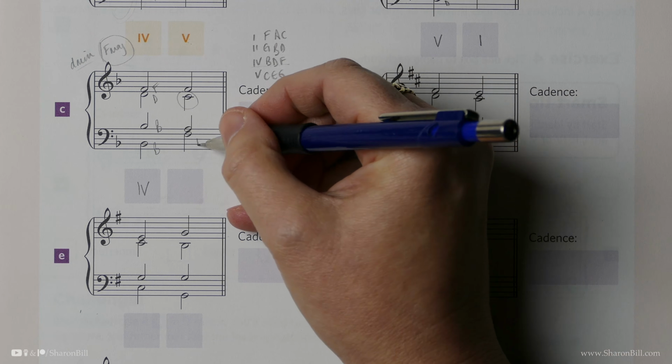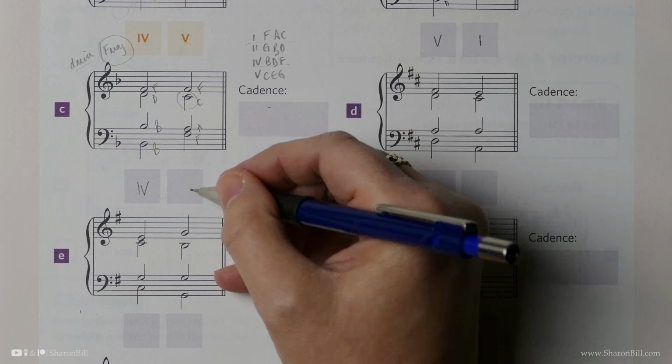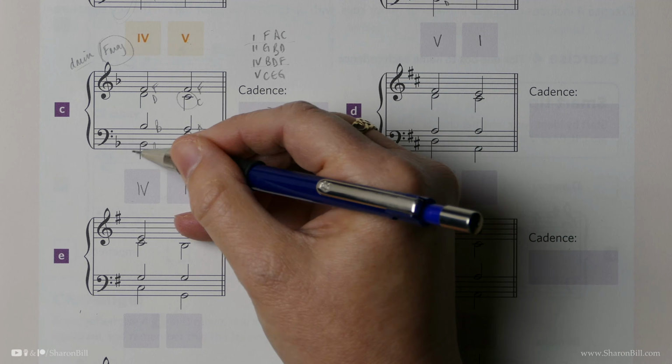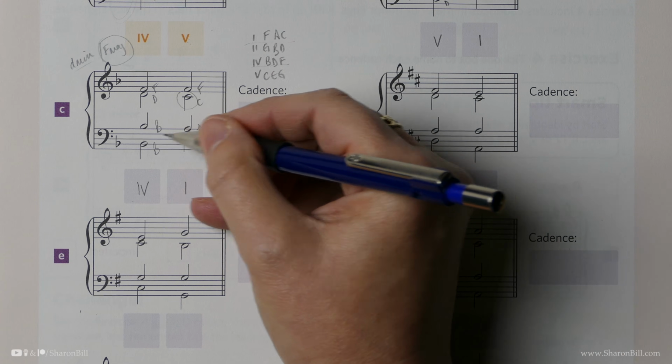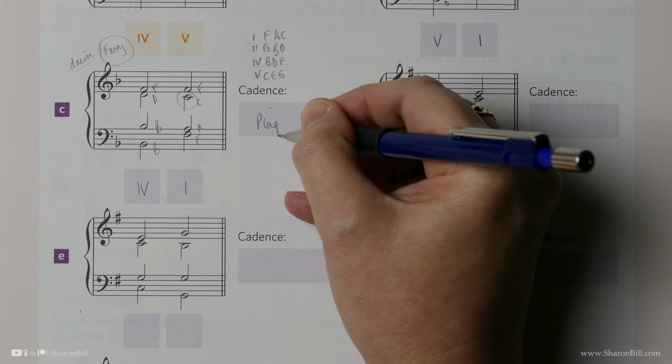Let's see what happens. We have an F, an A, a C and an F, which is chord 1. Chord 4 to 1, it does sound finished, but it's the slightly more gentle close. It sort of melts down from 4 to 1, and that's our plagal cadence.